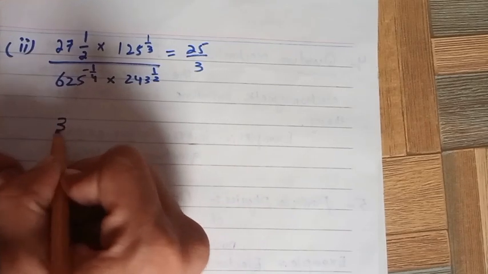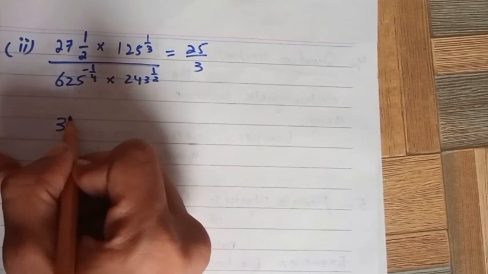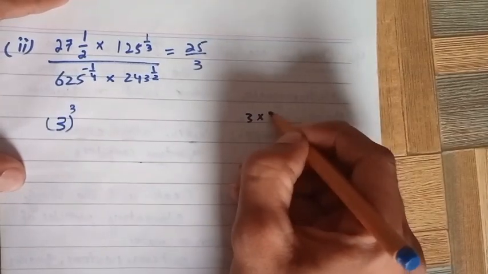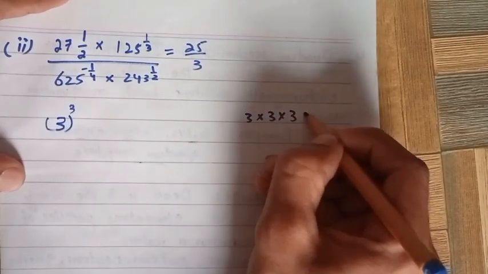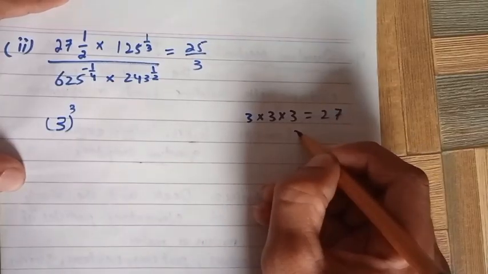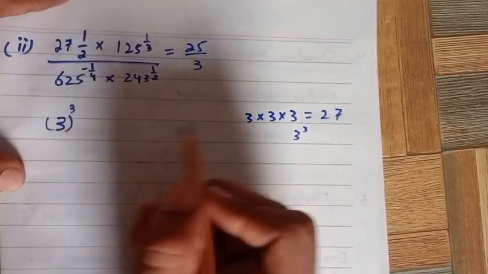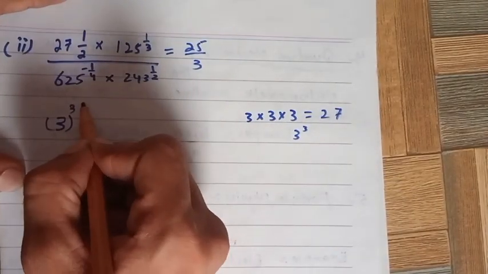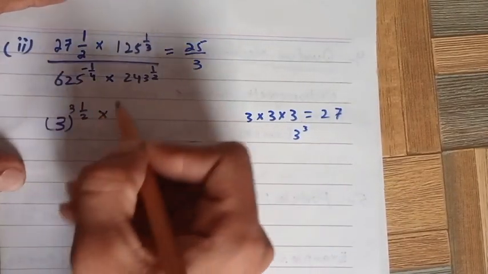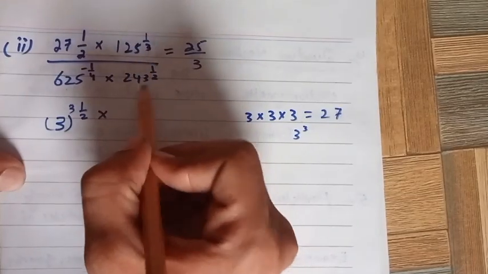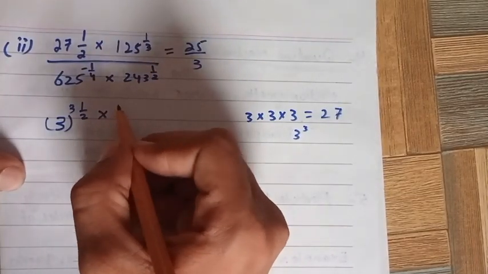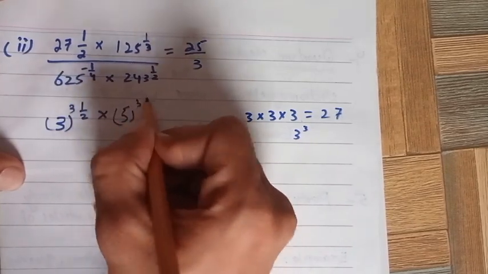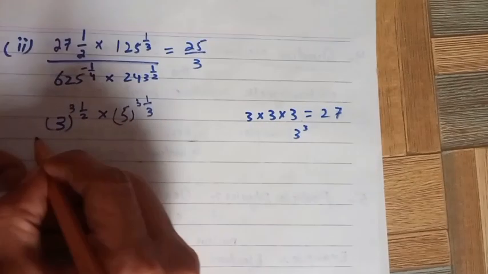See here, 3 multiply 3 multiply 3 is equal to 27.